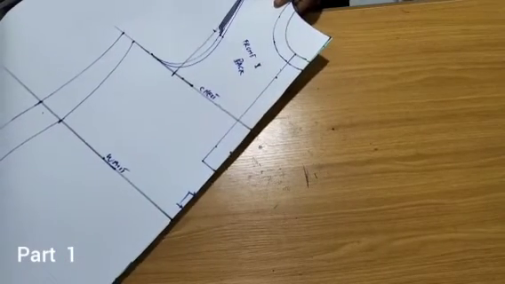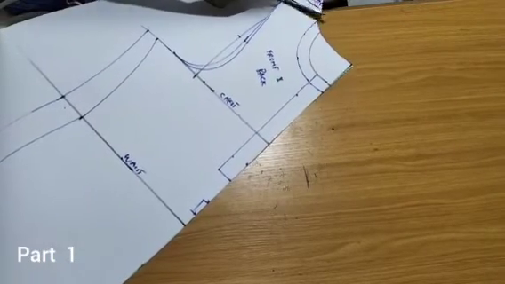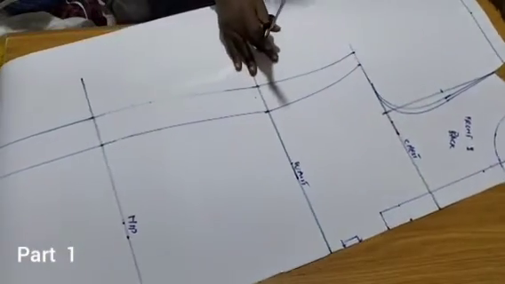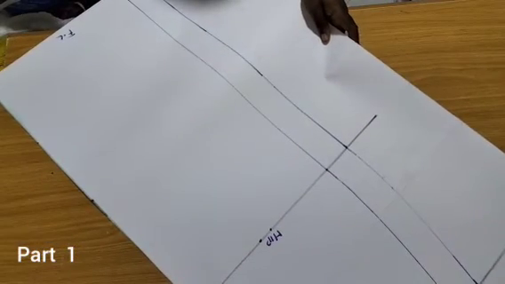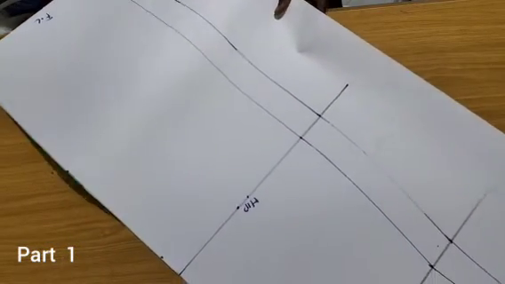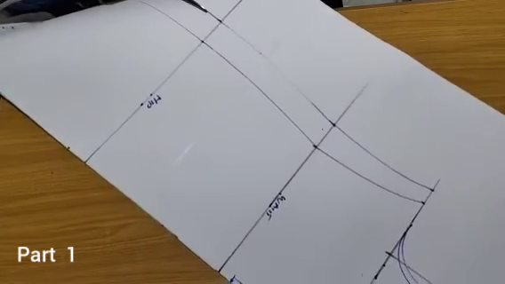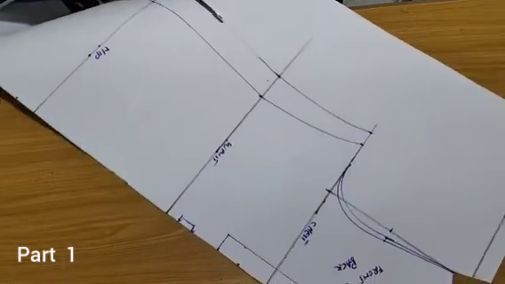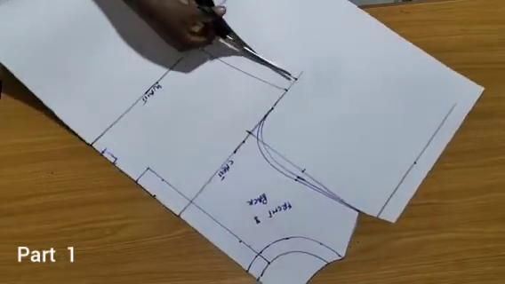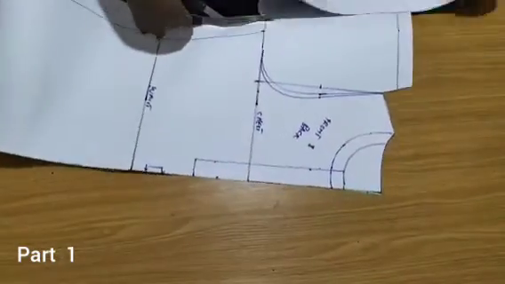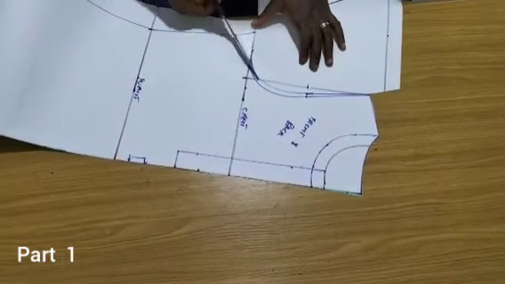If you notice, the part that is out is what I'm cutting first. That is the part at which my back neckline is going to be situated. So I will cut, and I'll cut into the outer piece.